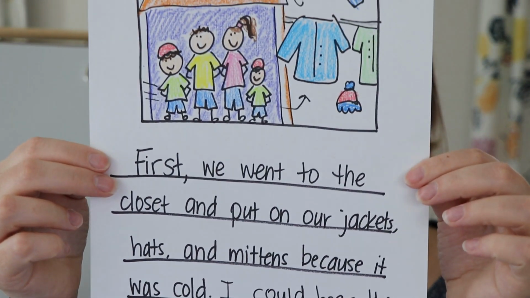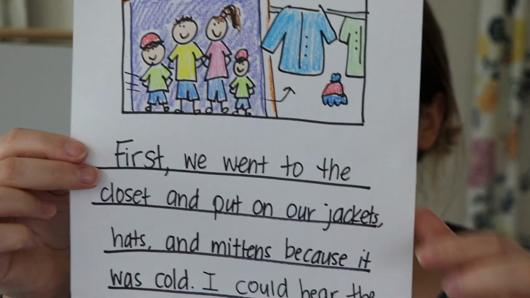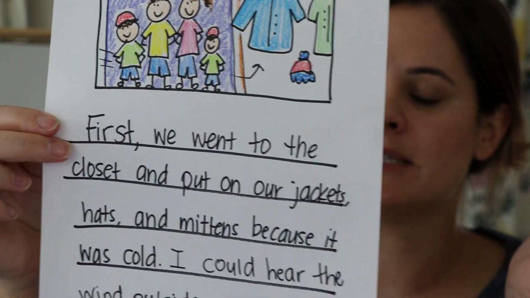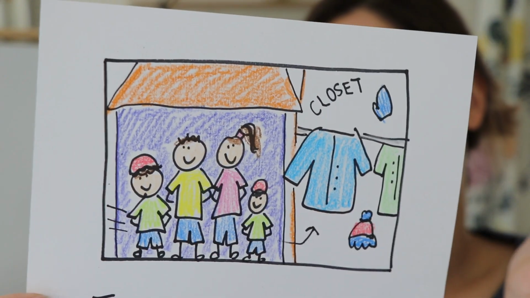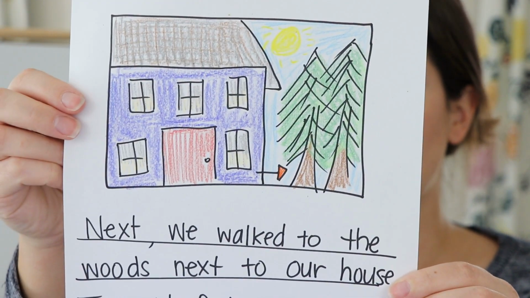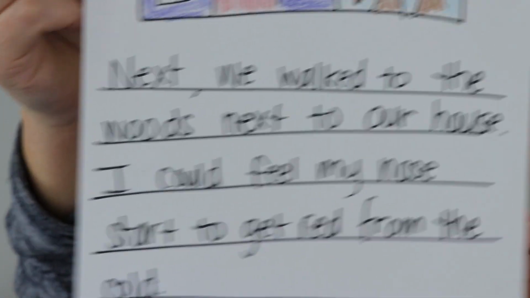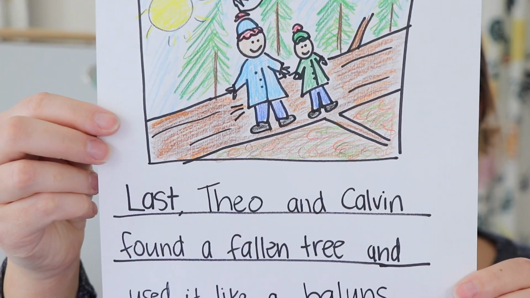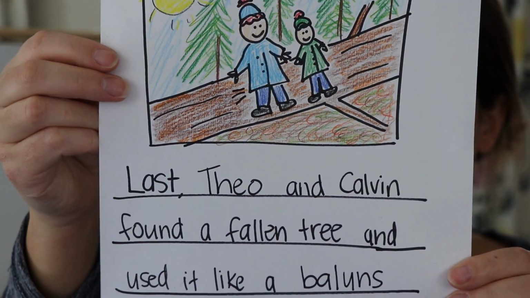Ready? First we went to the closet and put on our jackets, hats, and mittens because it was cold. I could hear the wind blowing outside my window. Page 1. Next, we walked to the woods next to our house. I could feel my nose start to get red from the cold. Last, Theo and Calvin found a fallen tree and used it like a balance beam. I was thinking, go slowly as they walked.